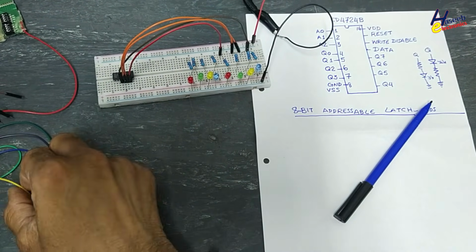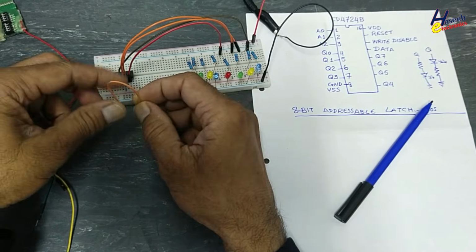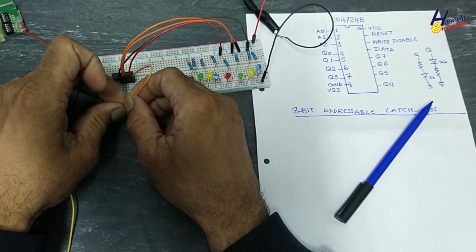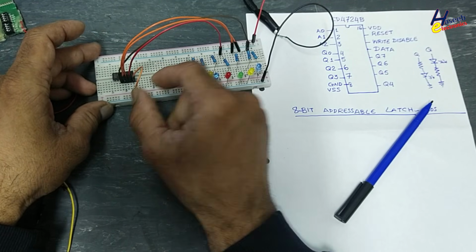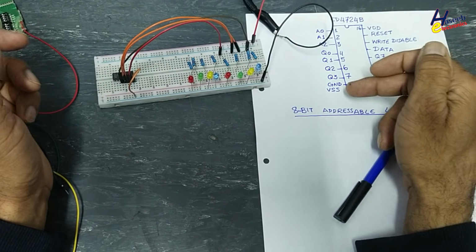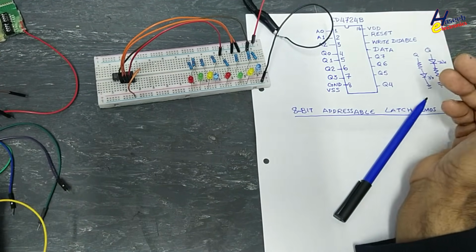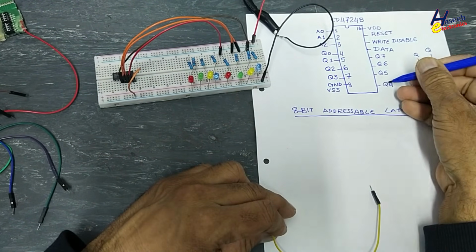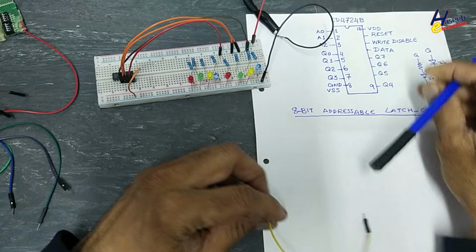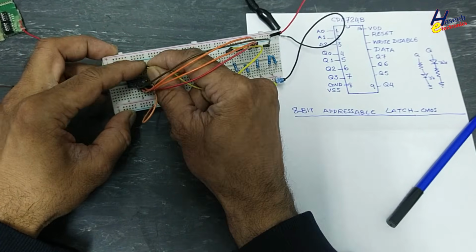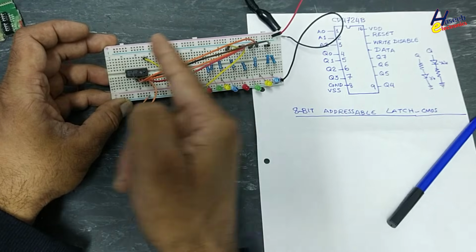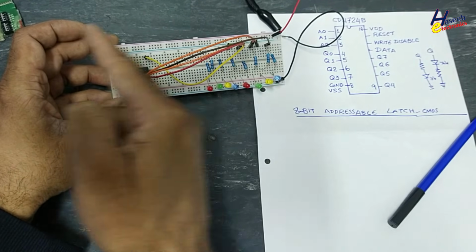Pin number 8, VSS, or you can say ground, because in CMOS ICs, the low side power supply is named VSS. In TTL, we say ground. Q4 from pin number 9. Its numbering goes from this index to the right side, then to the left side, like this.